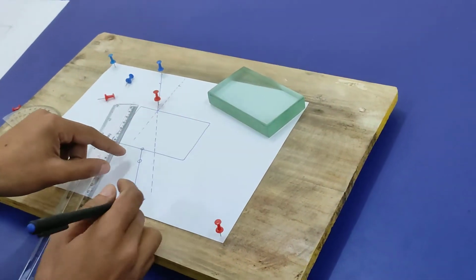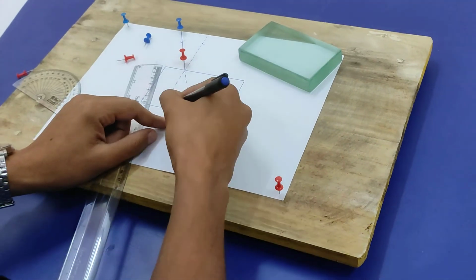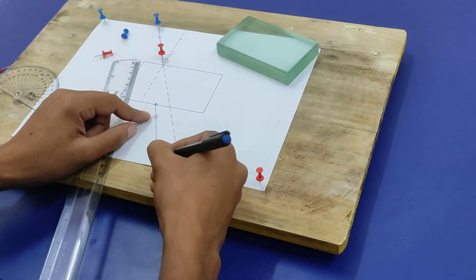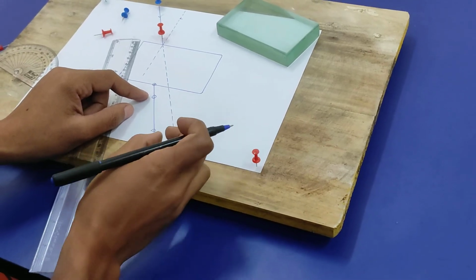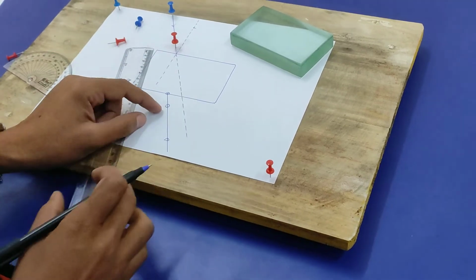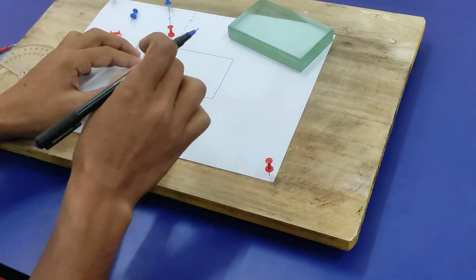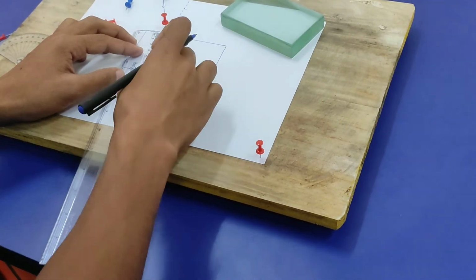If I do correctly, this line and this line will be a parallel line. In my case, I have made some mistakes, that's why it is not exactly parallel, but it seems parallel. Okay, so if you fix this pin carefully, you get a parallel line.